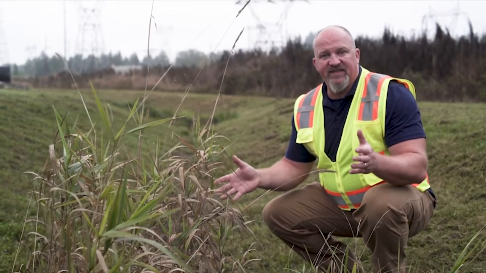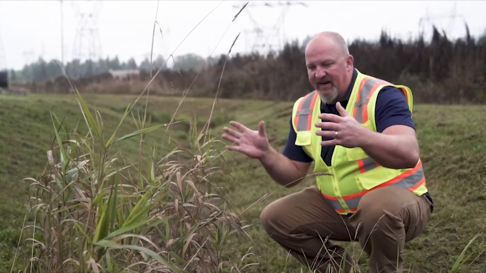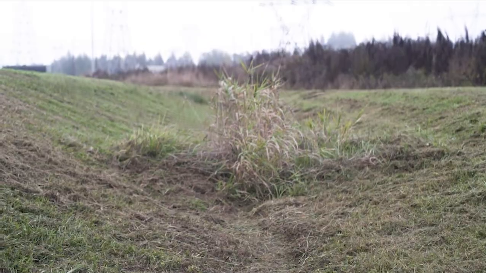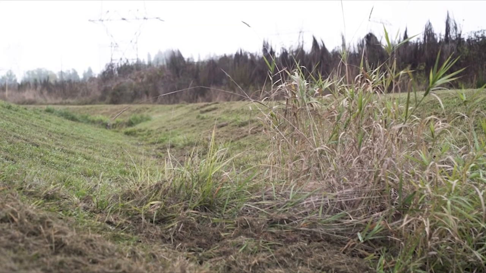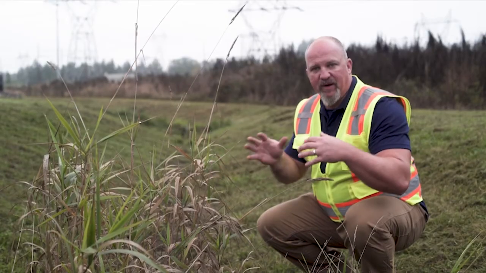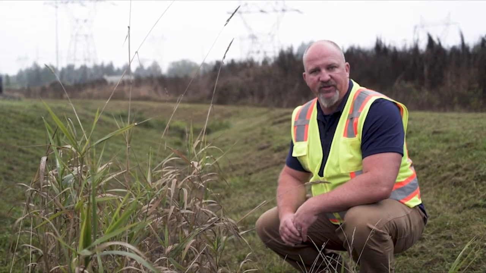This is an example of skip ditching where we're leaving existing vegetation to be able to manage for erosion control. And then behind us, we're maintaining the ditch line, and those vegetated barriers are helping reduce erosion as it goes through the ditch.